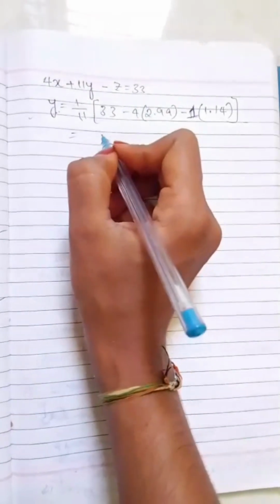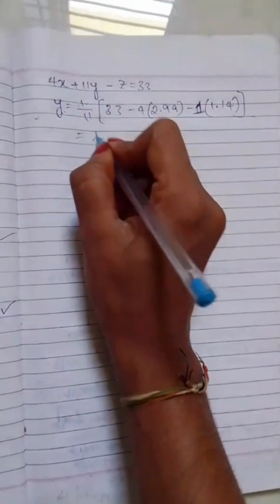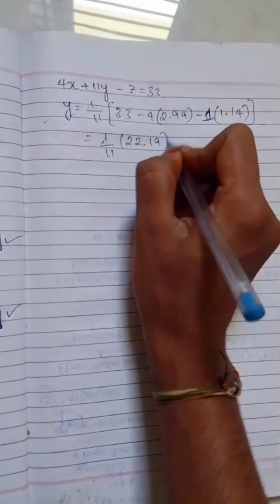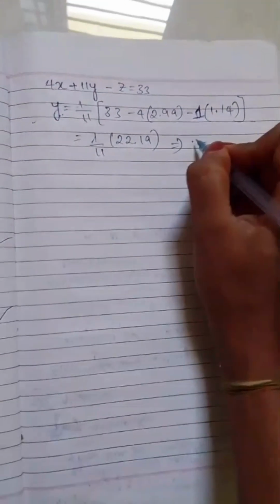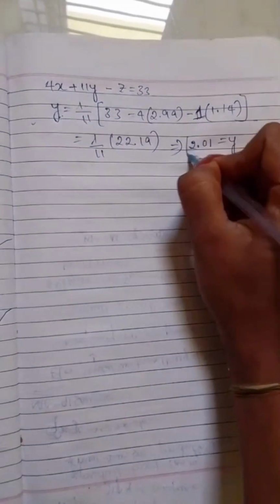When I calculate this, I will get 1 by 11, 22.18. That will be 2.01. This is the y value.